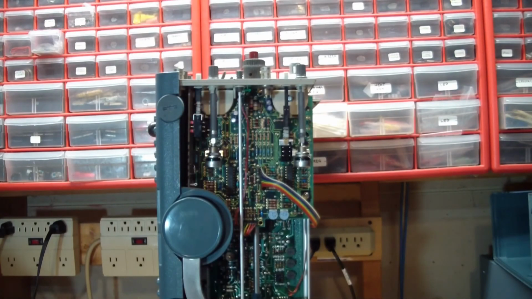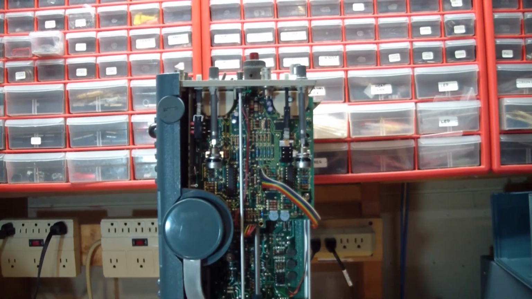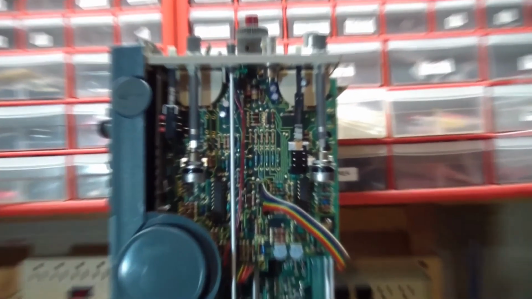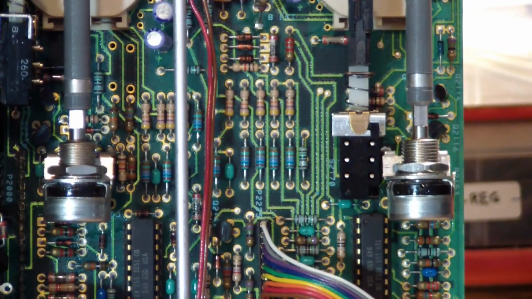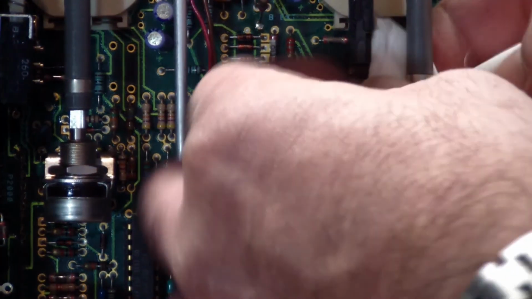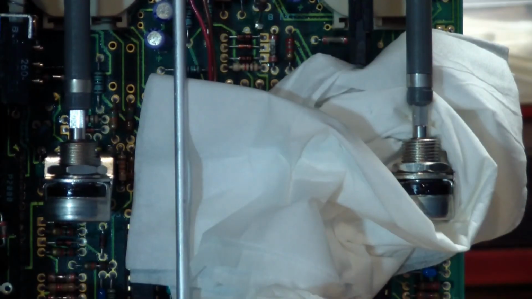One thing that I had glossed over in the first episode was I talked about how to clean sealed pots, but I never showed it to you. So let's remedy that. So there's 2 pots. So what you do is you take a tissue, a paper towel or whatever, and you stick that around the pot like this.